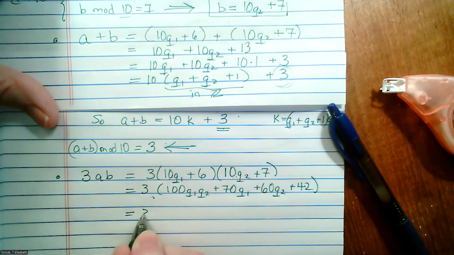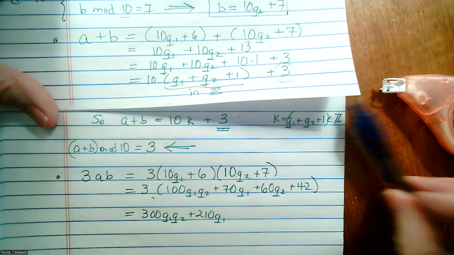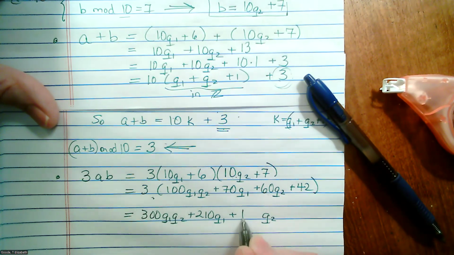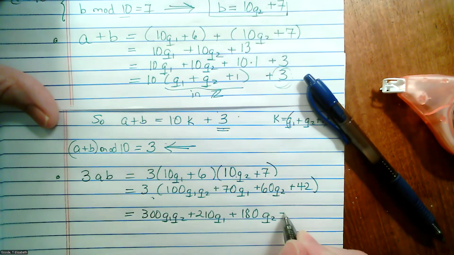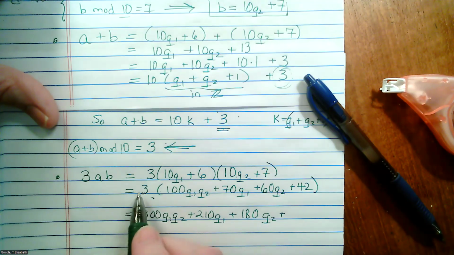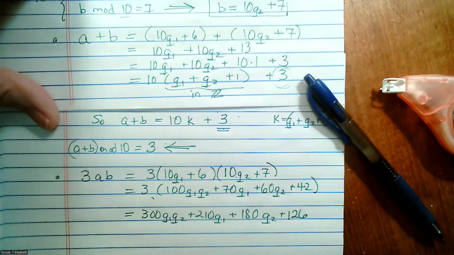So we get 300 Q1 Q2, plus 210 Q1, plus how many Q2s do we have when we multiply 60 by 3? 180. Then 3 times 40 is 120. 3 times 2 is 6. So this is 126.